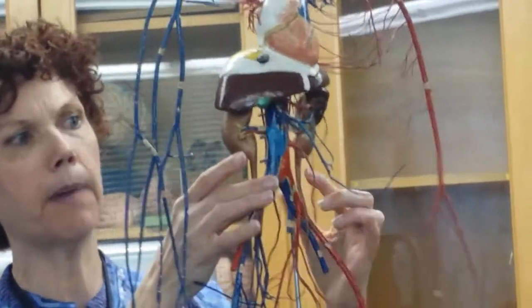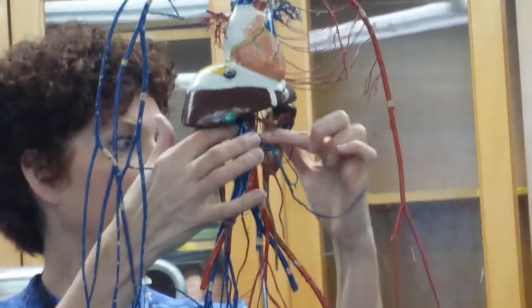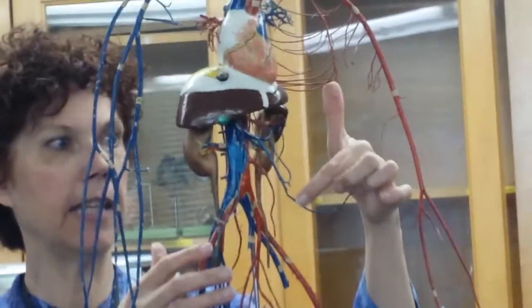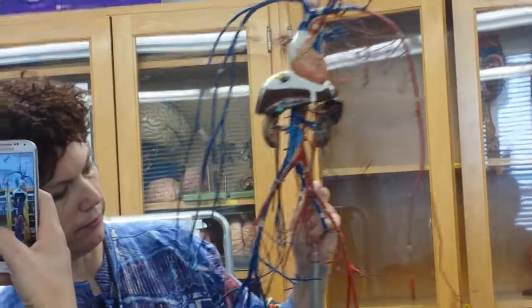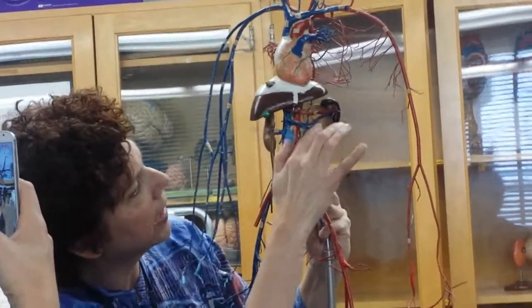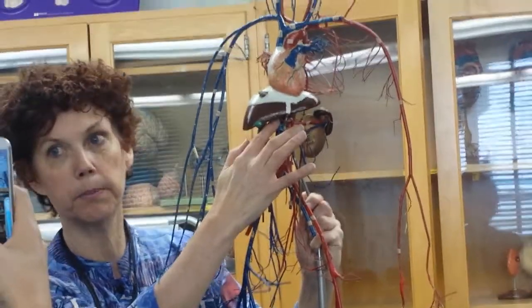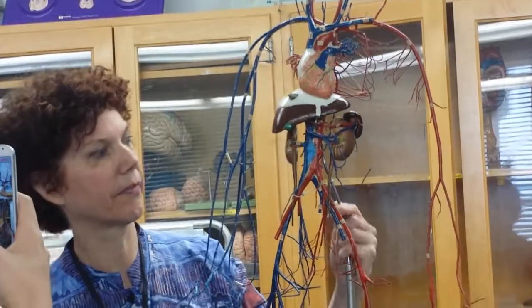You can't see it on this model, but it's going to receive the right gonadal, the two renal veins, and hepatic veins. The inferior mesenteric vein here, let's see if I can, is going to run into splenic vein, which joins with superior mesenteric to form portal vein. And that's all we can see up under this region.